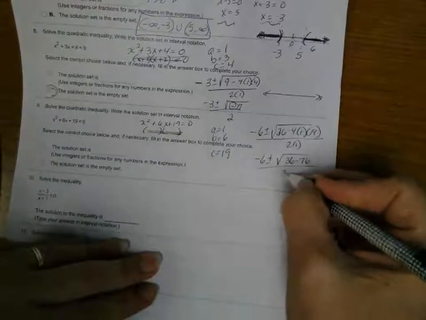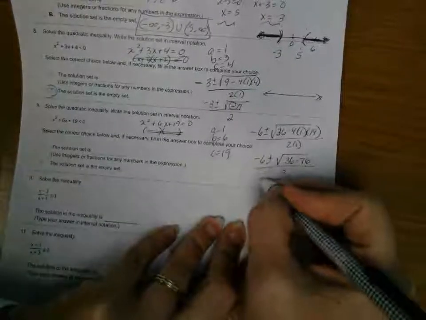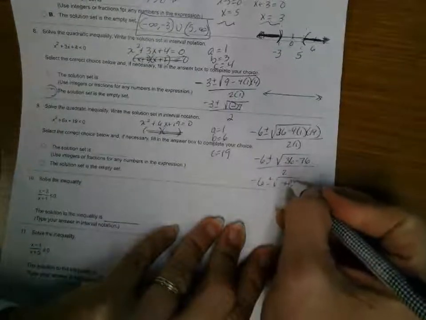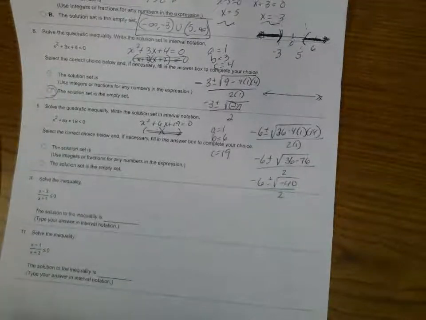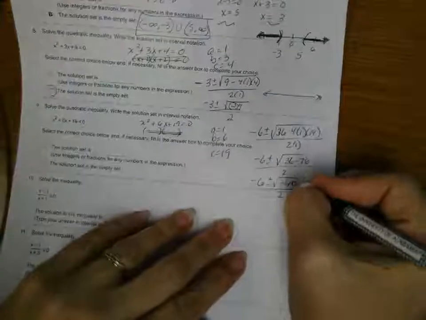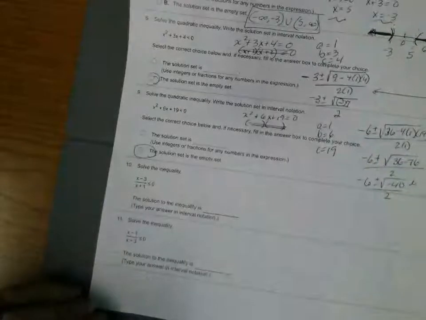We're in the negatives again. 36 minus 76 is certainly a negative number under the radical. So we're in the imaginary numbers again. And like I said on the last example, the imaginaries do not show up on our graph. So because it's an imaginary, we will say the solution set is the empty set. Empty set, no solution for us in the real number system.